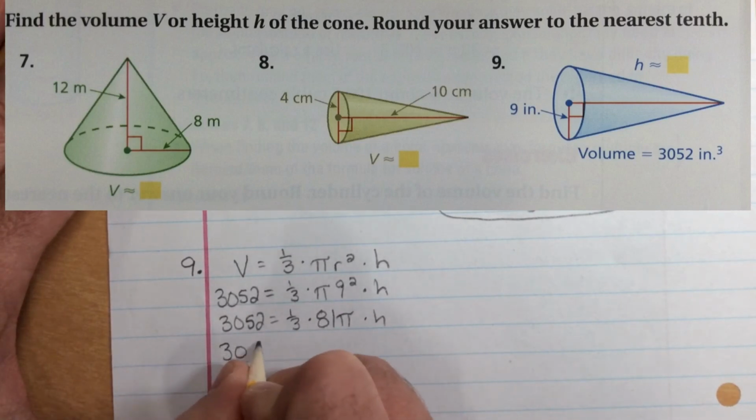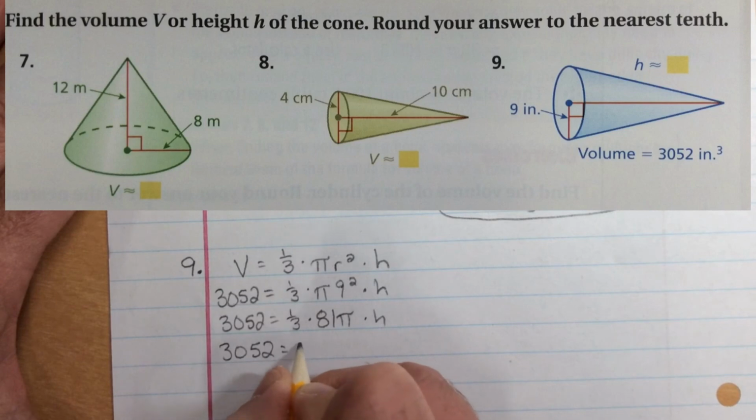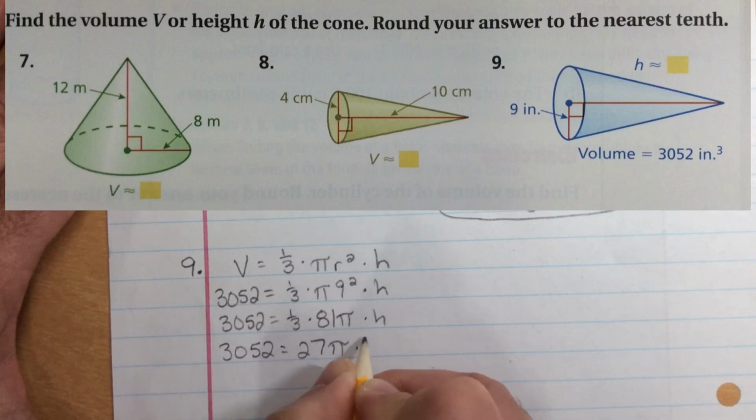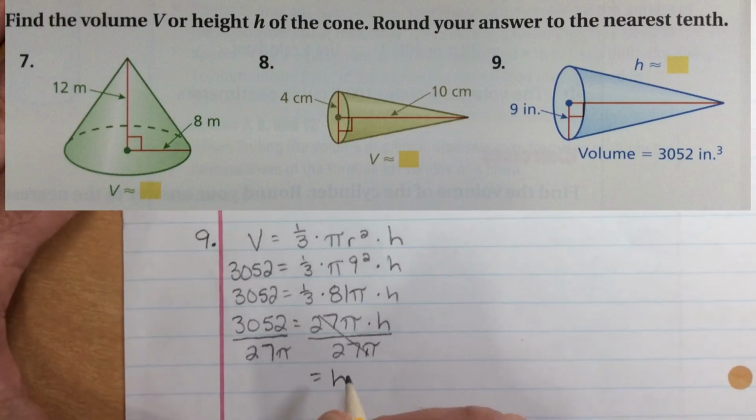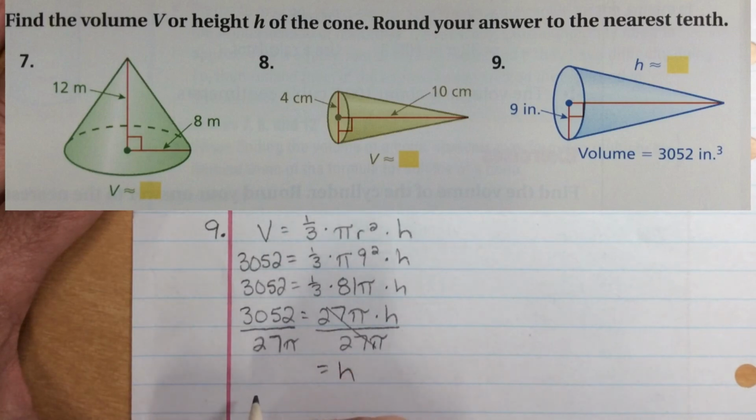So 3,052 equals 27 pi times the height. And now we just divide both sides by 27 pi. Those cancel out, leaving us with height. And the height equals 3,052 over 27 pi.